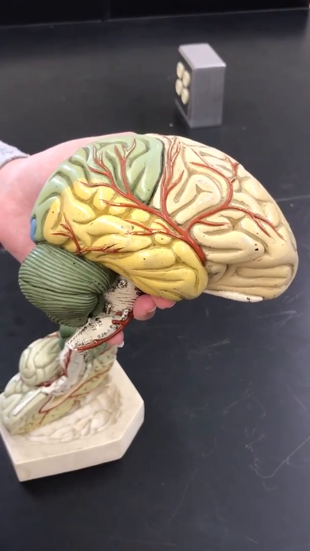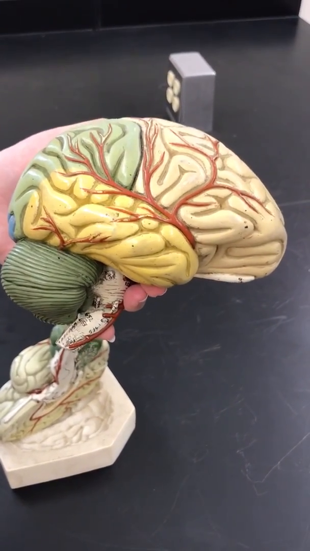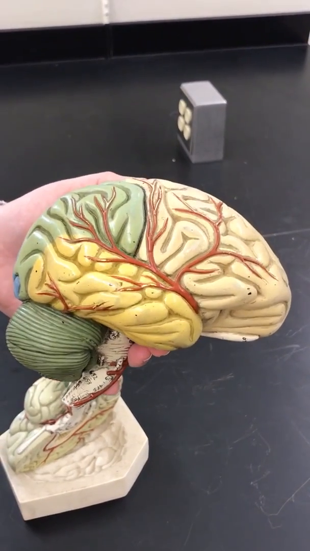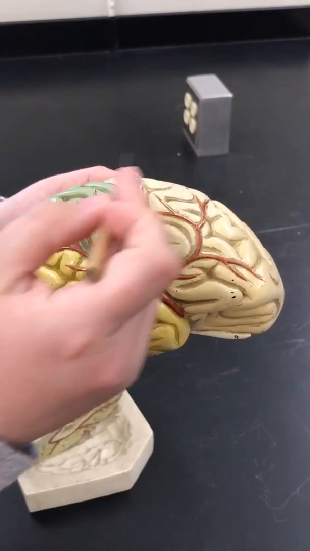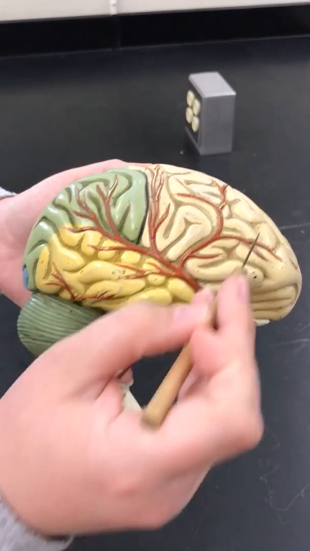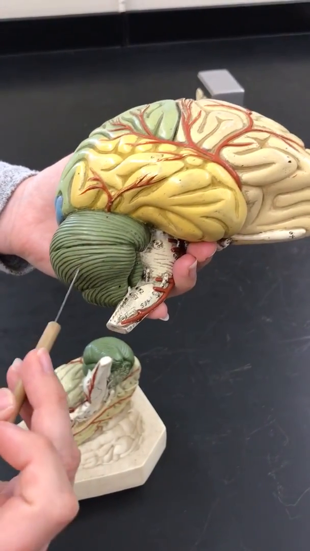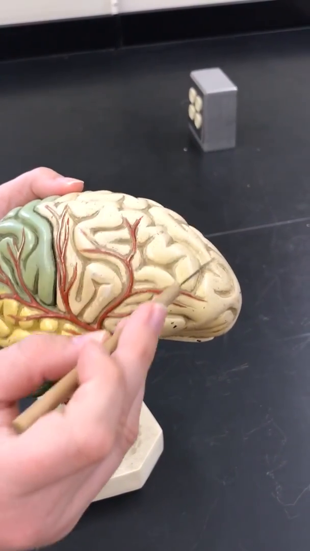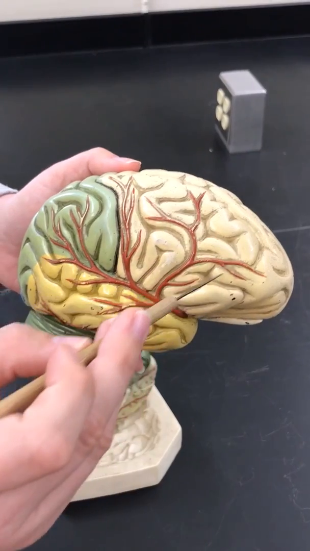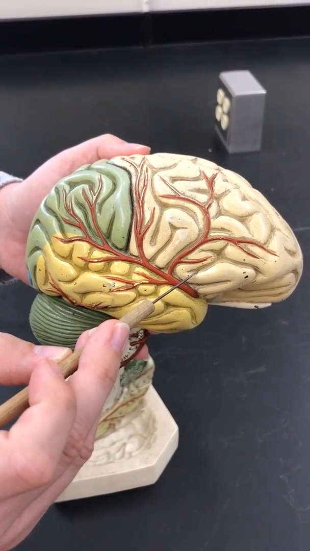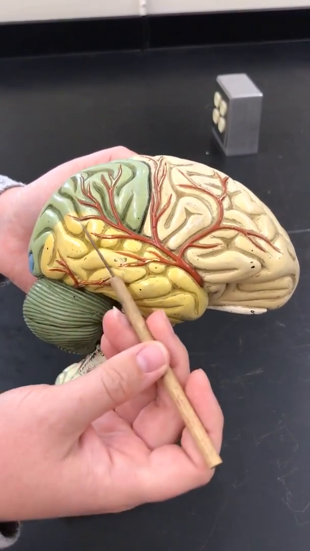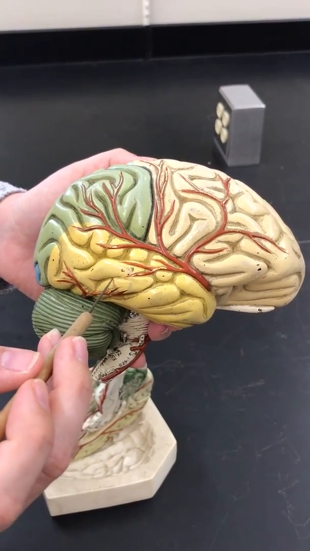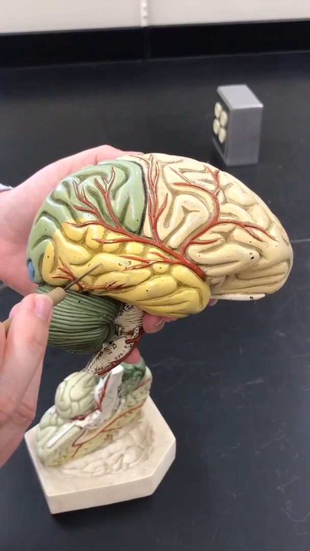So this is our green brain, and a few of the things it does really well are show you some of the arteries, but also really define the lobes for you. So this is your cerebrum, and then you've got your cerebellum right here. On the cerebrum, this beige region is the frontal lobe. Think about the frontal bone. The yellow region here is the temporal lobe, which is going to sit behind that temporal bone.